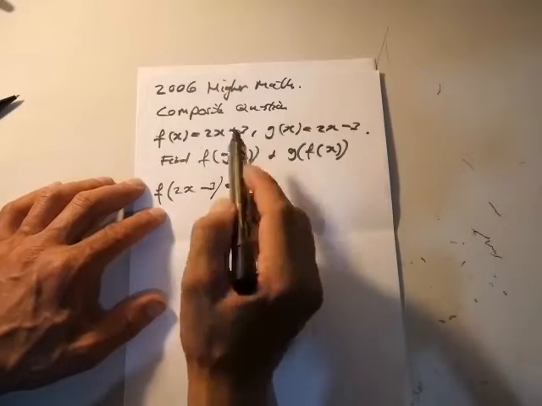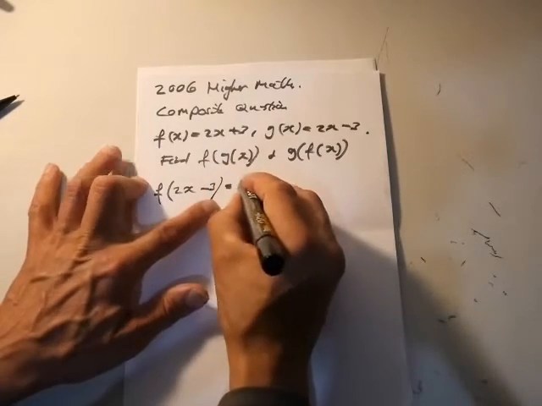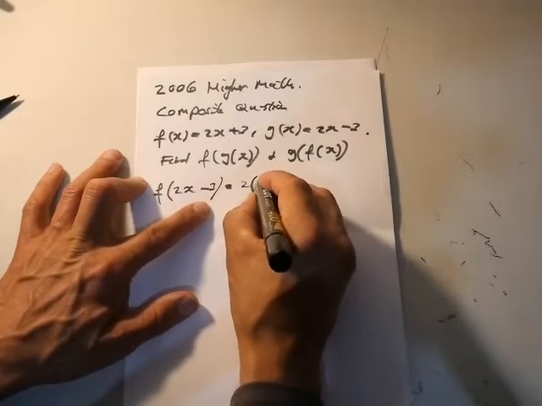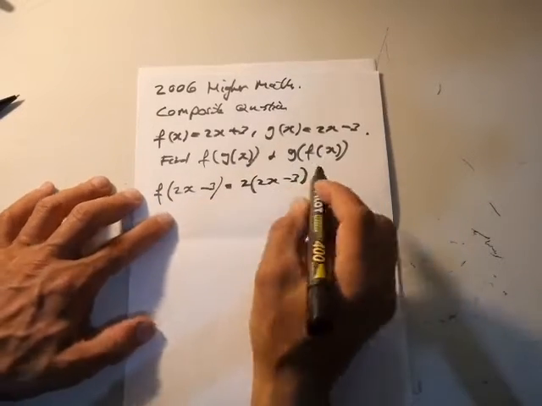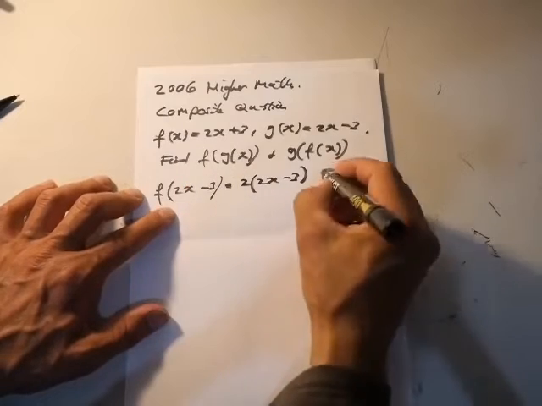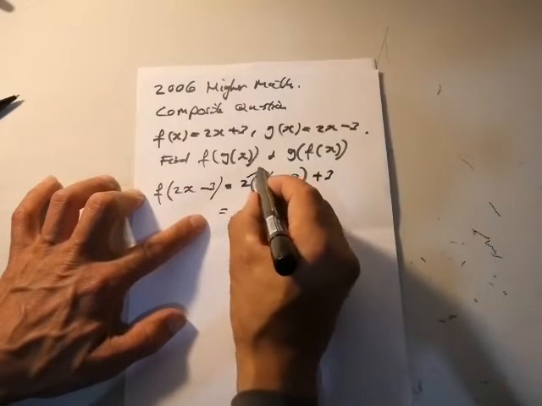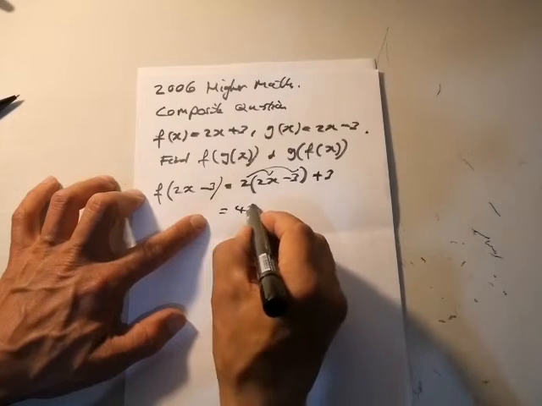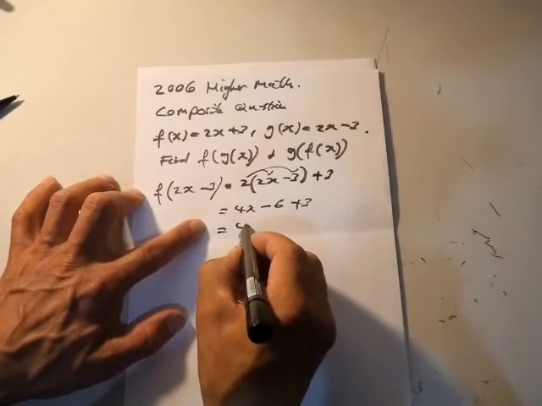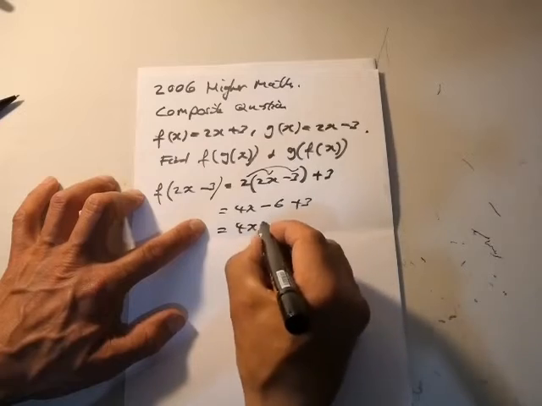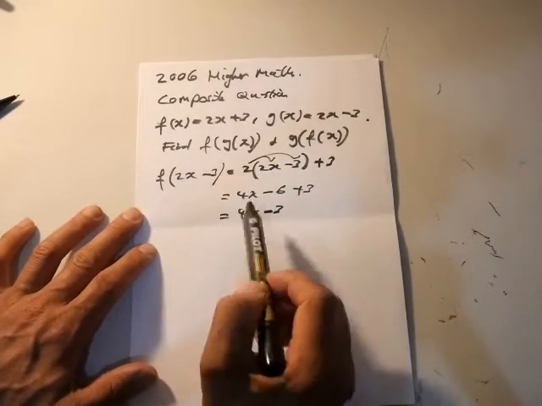And because that's the equation for f of x, you now substitute this into that. So you get 2 times 2x minus 3, plus 3. And then you expand that out, so you get 4x, 2 times 3 is minus 6, plus 3, equals 4x minus 6 plus 3, which is minus 3. So that's equal to f of g of x.